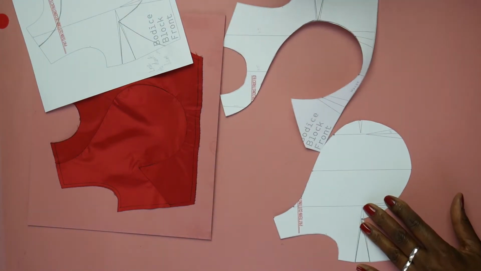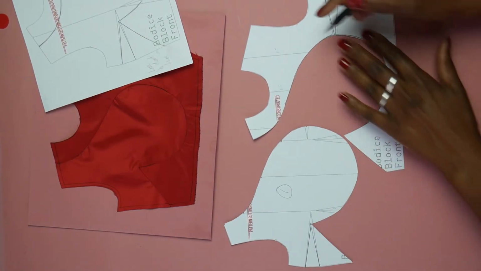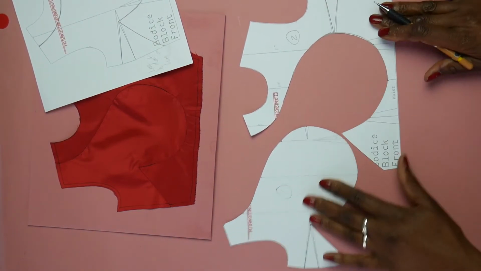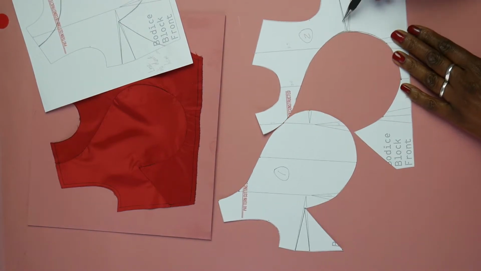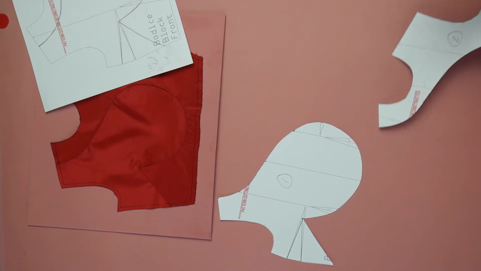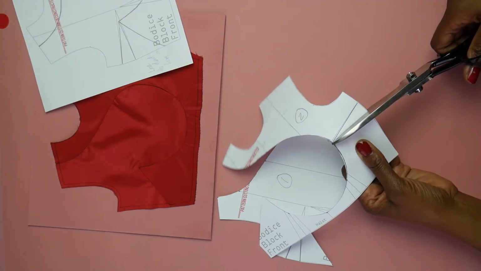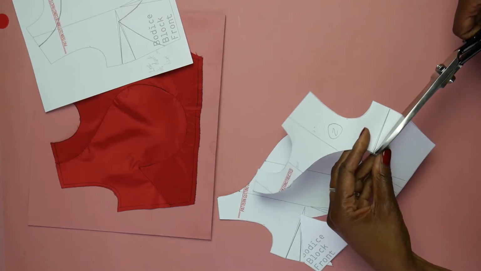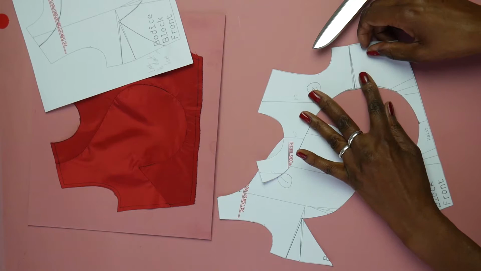Okay, so let's call this side bodice number 1 and this is called 2. How original. Anyway, okay, so we need to lose this dart, and the way to do that is to cut through. Don't cut all the way through, leave a little bit hanging, and then fold it up like that.